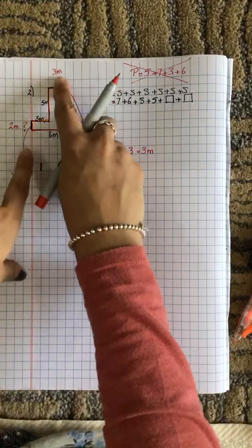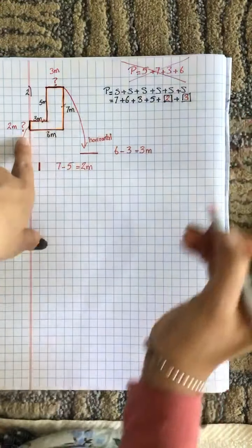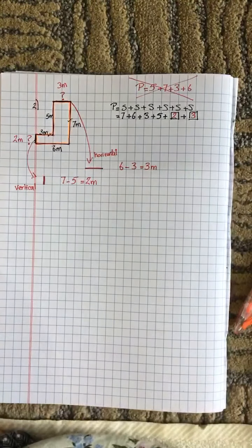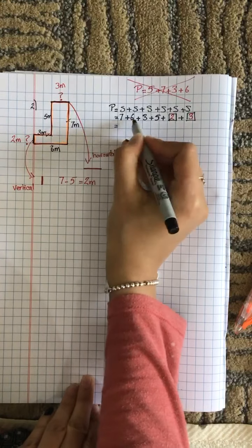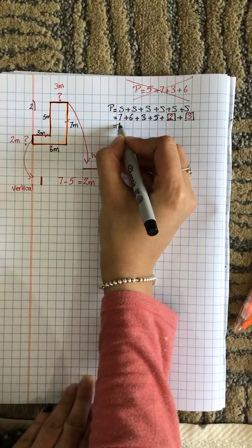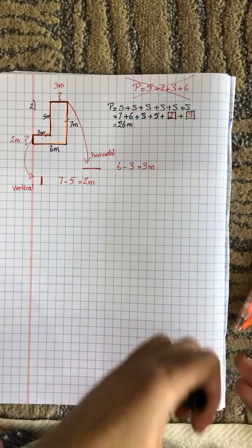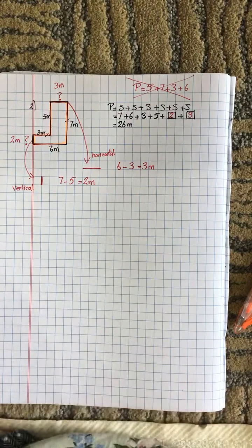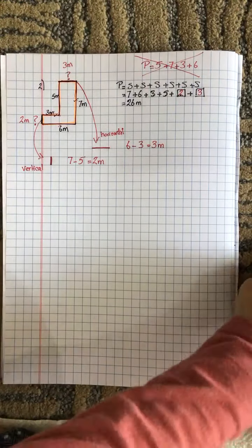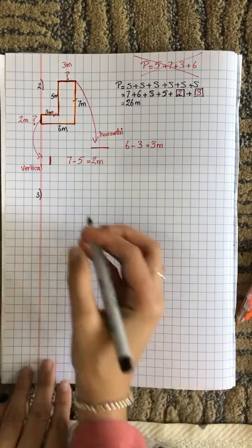So what are my two missing sides? I have 2 and 3. Okay? And then the easy part is you just add them. So 7 plus 6 plus 3 plus 5 plus 2 plus 3, I think that's 26 meters. Okay? Let's do one more perimeter and then we'll go all the way back and do area. And you can try doing this on your own. You can try pausing the video. Now that you've done 2 examples with me, let's do this one.